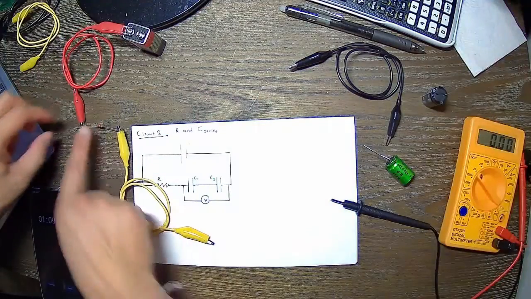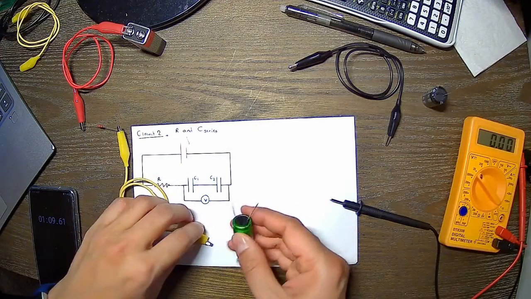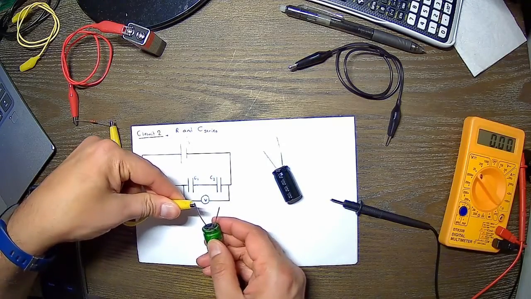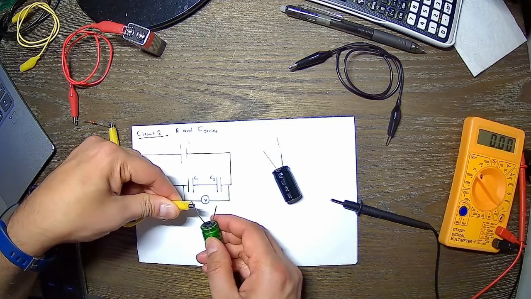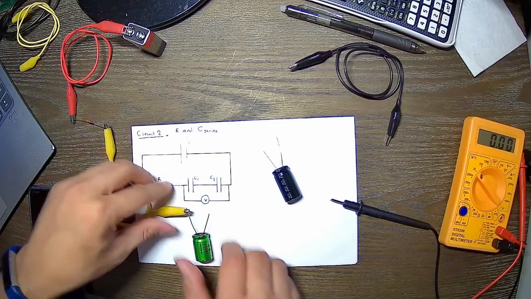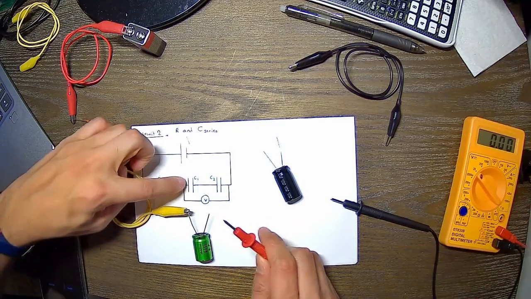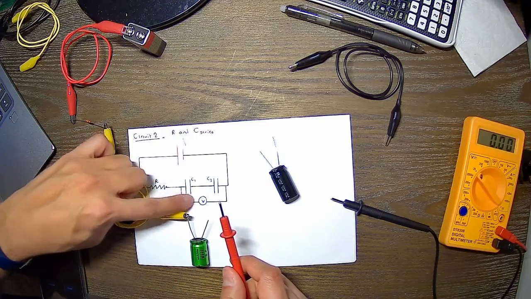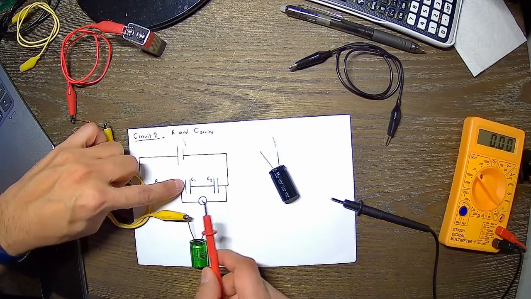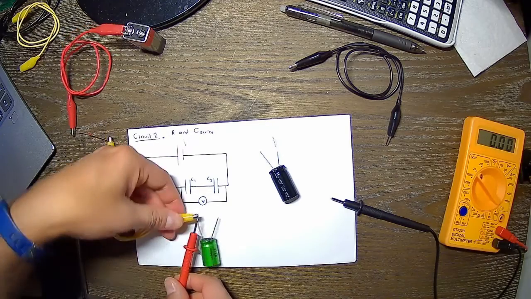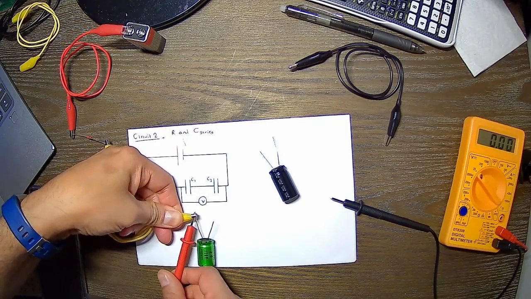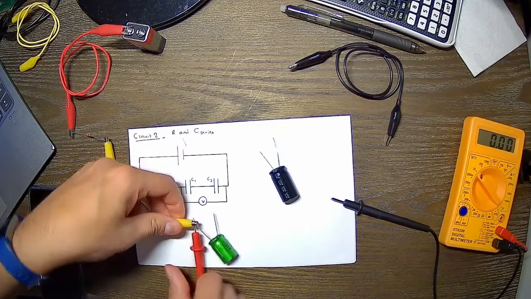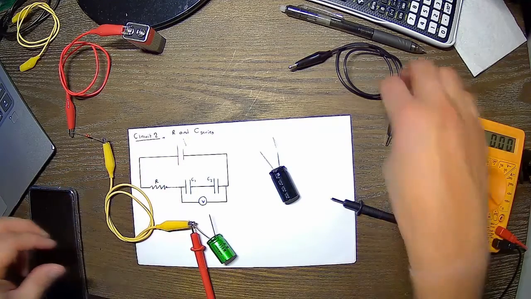So it's the same R, then C1. For that positive side, I have to connect my voltmeter's positive terminal, the red terminal, here. So let's do that. Okay, we have that.